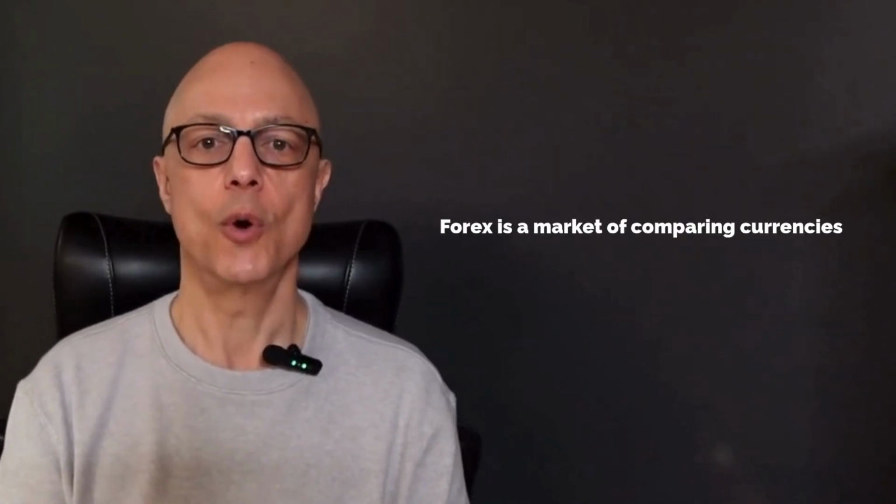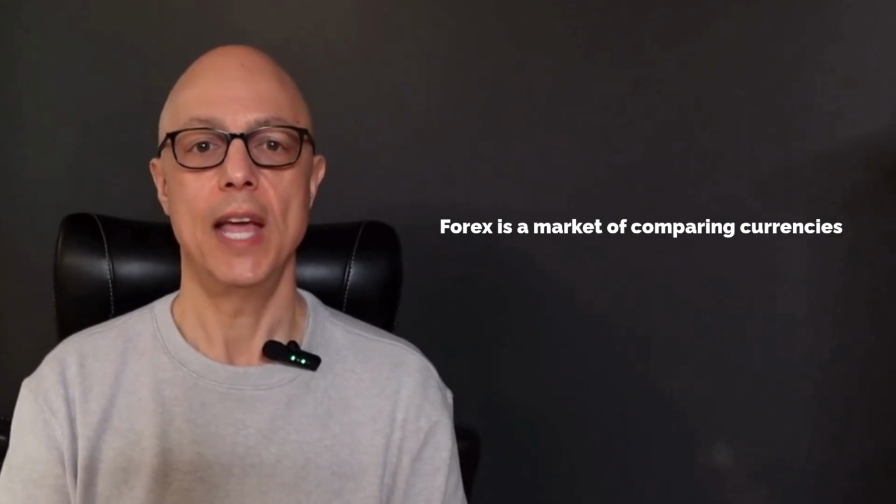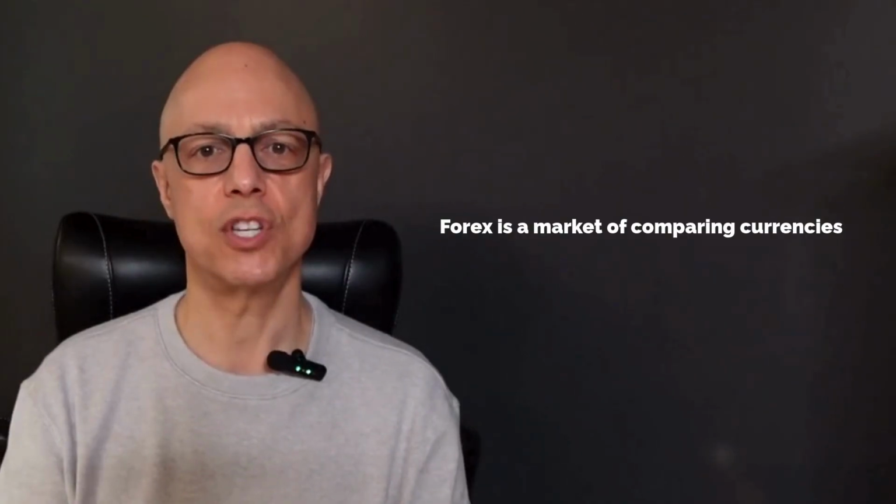The reason this concept emerged as central to Forex analysis is simple. Forex is fundamentally a market of comparisons. You are never just trading one currency. You're always trading the relationship between two. And central banks are one of the most consistent forces shaping that relationship over time.